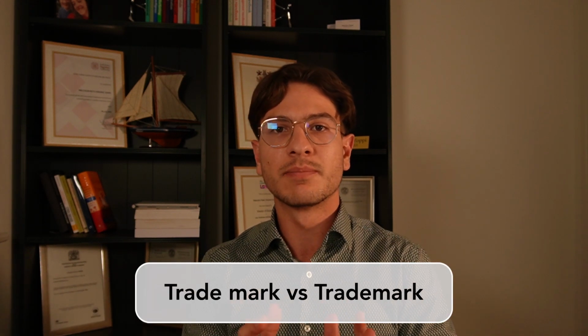What is a trademark? A trademark, put simply, is a mark that is used in trade. So for example, it can be a brand name, let's say Coca-Cola, and that name is used when selling a product, the Coca-Cola beverage. What is the difference between a trade mark and a trademark? A trade mark is a mark used in trade but has not been registered yet. Whilst a trademark, spelled as one word, is actually a trade mark that has been registered.